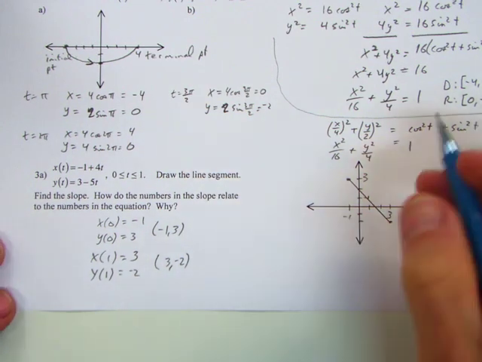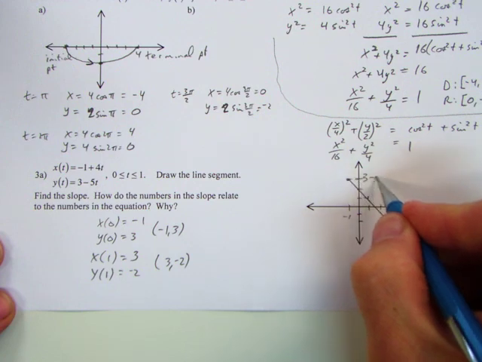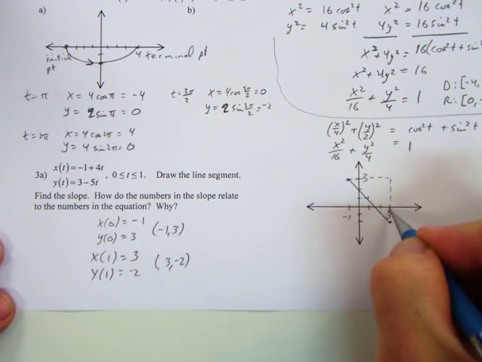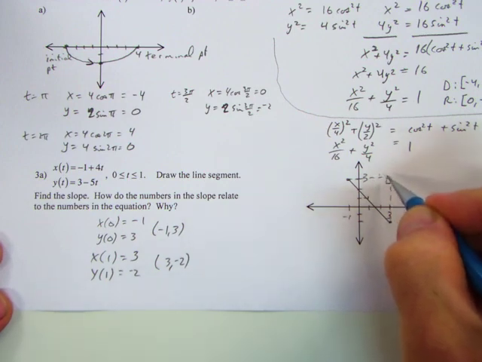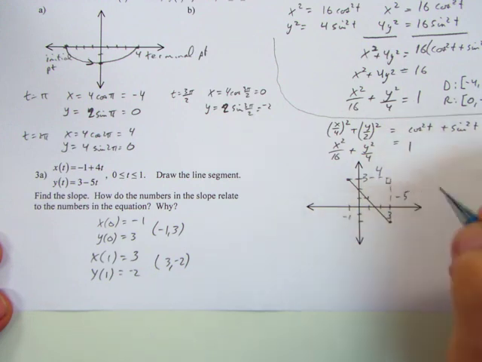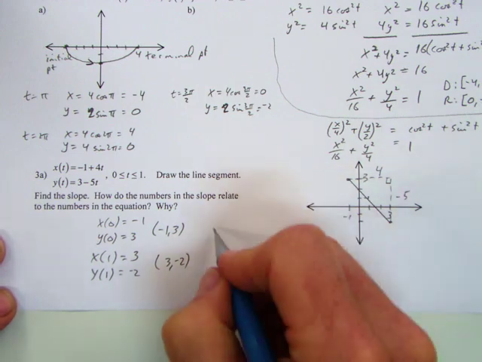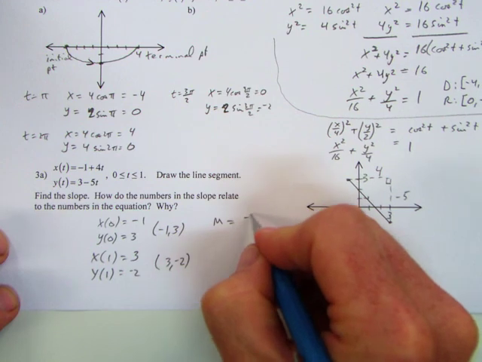Find the slope of this. Well, let's take a look at these numbers. This number here would be what? From -1 to 3, this is 4, and then 3 down, this would be -5. So we have the slope is -5/4.